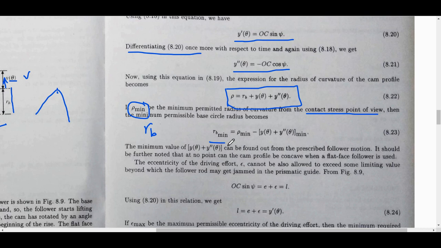You see, what happens is rho minus y double prime. Now the question is, this is an equality, right? I mean, this is always true. So if you take its minimum value, the minimum value of this is equal to the minimum value of this, and then minus whatever that is. So in this way, you can find out how much this has to be. Okay.